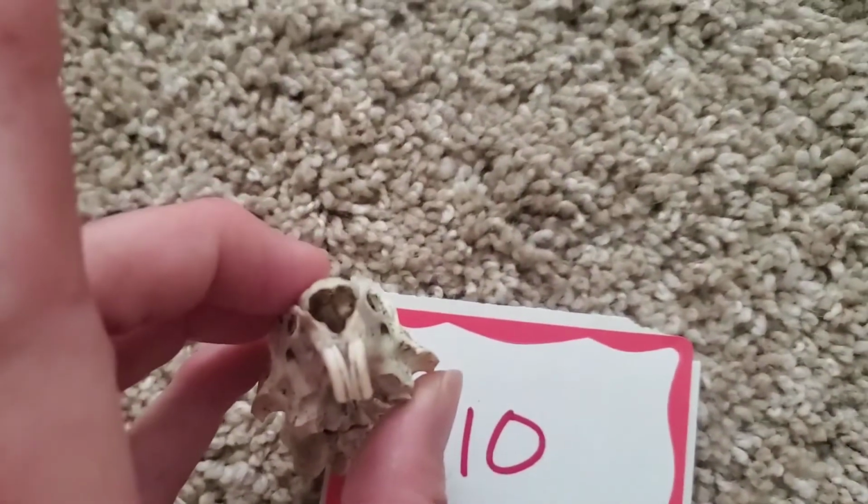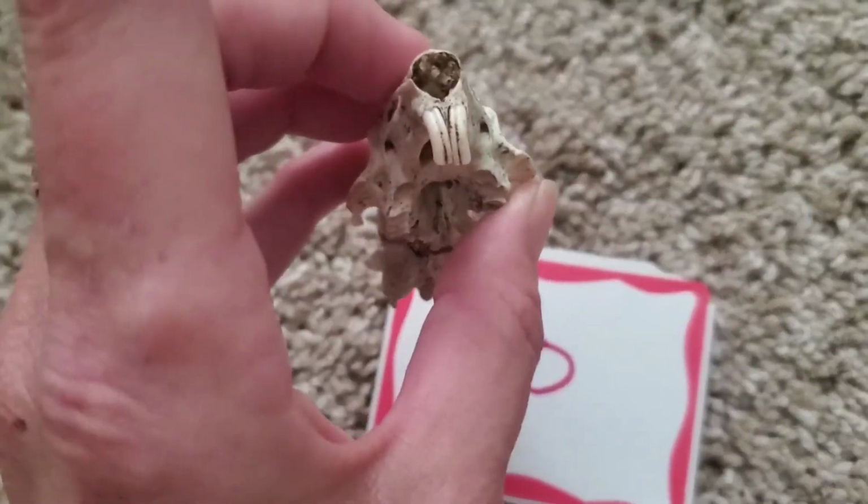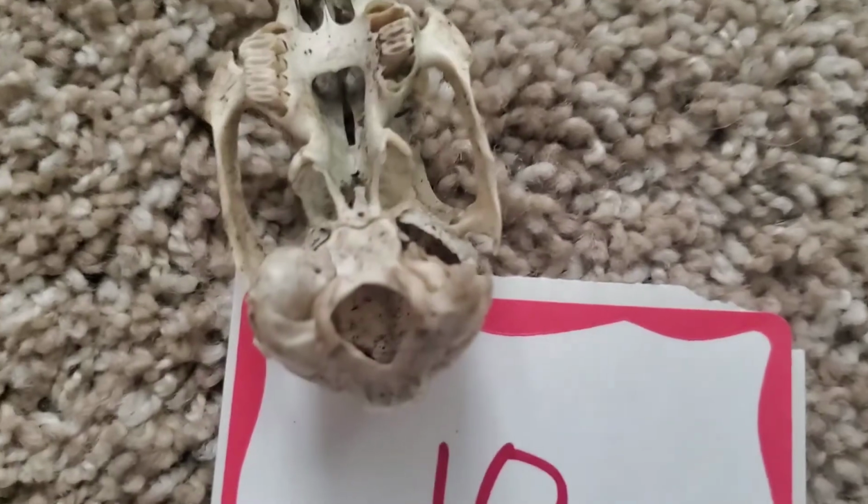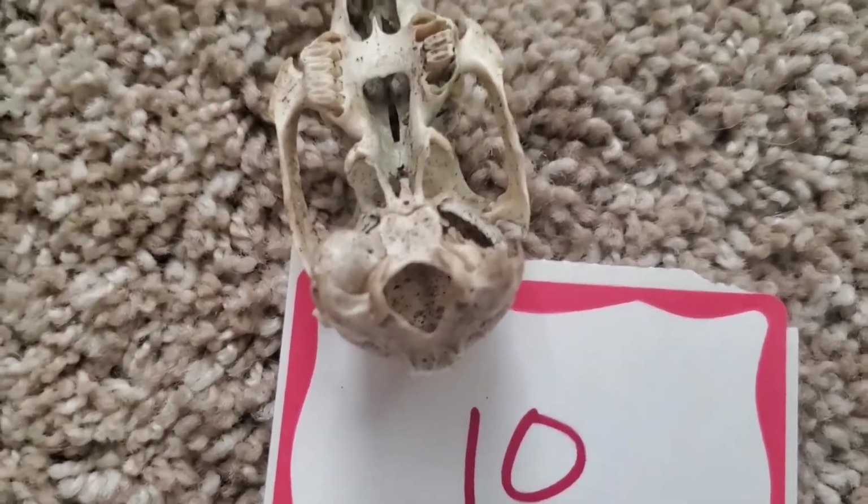Fancy Samsung. Here we go. Auditory bullae. Remember, one of them's broken. It just happens. It's a very delicate piece of bone. Okay.